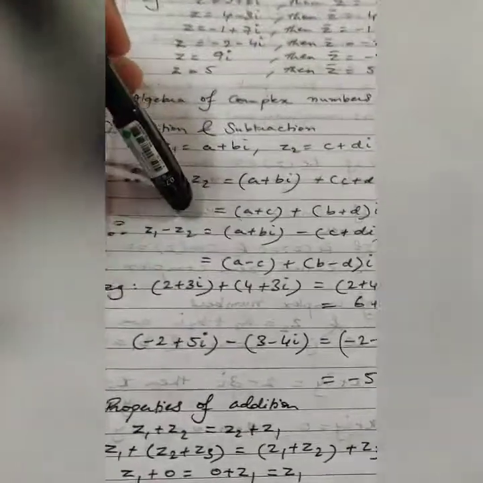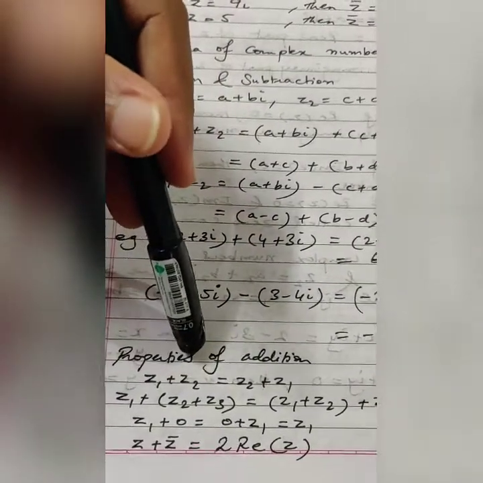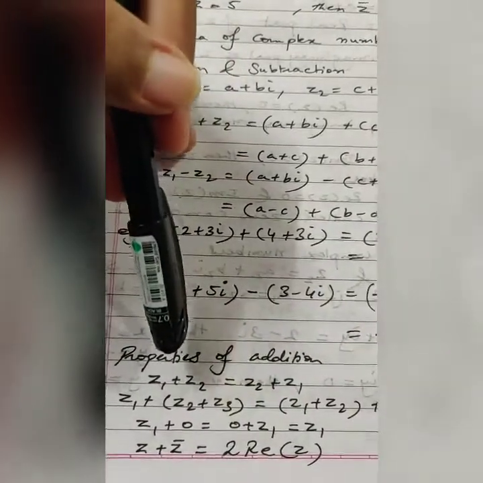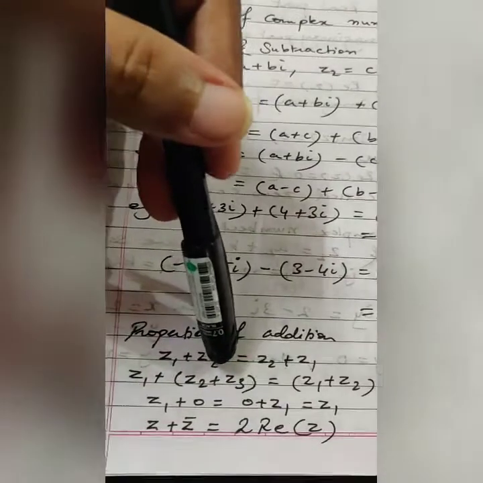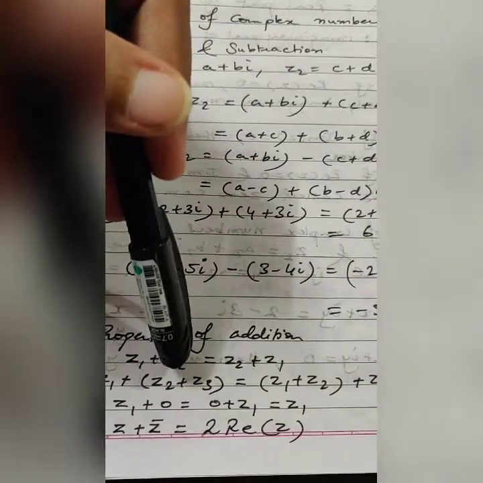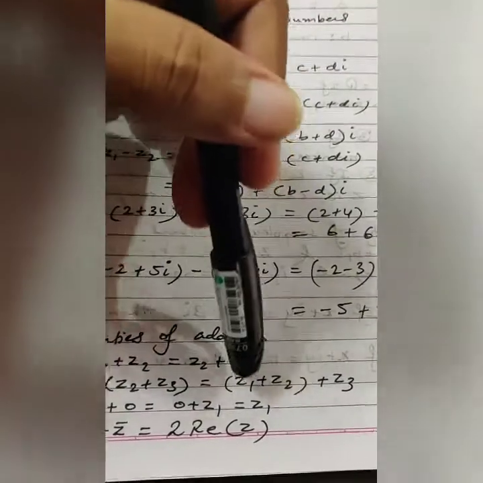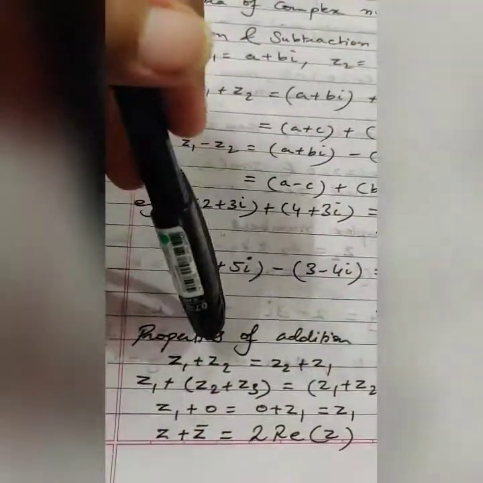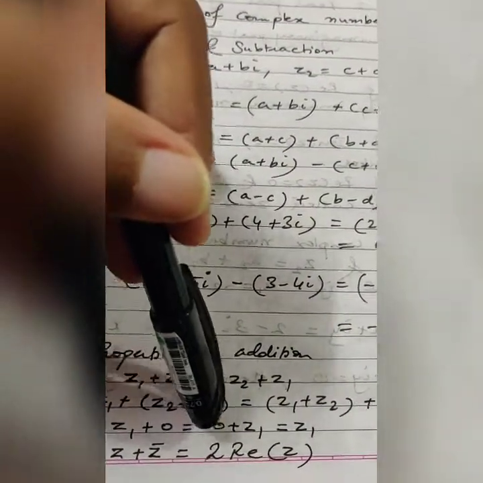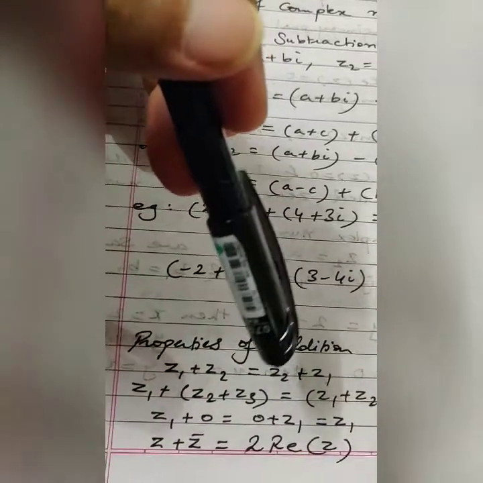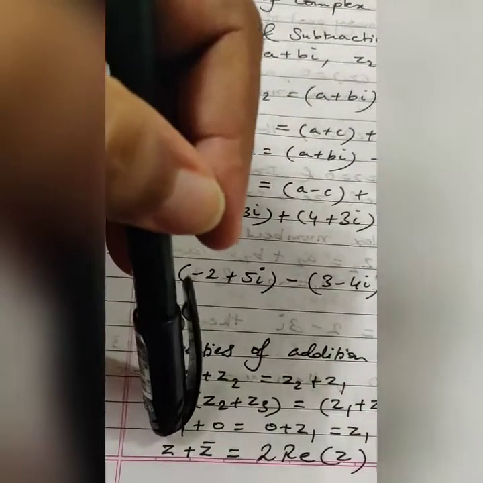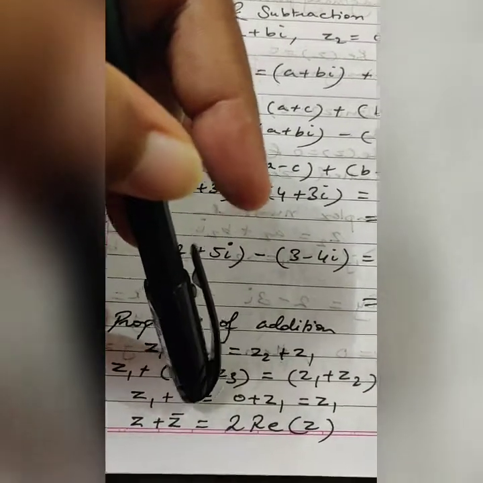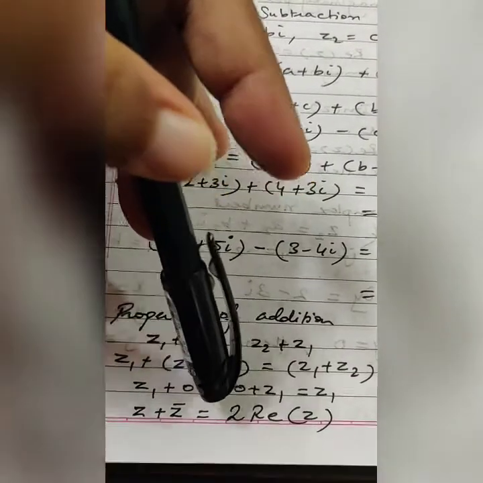Now there are some properties of addition that you have to understand. Suppose you have z1 plus z2, that can also become z2 plus z1. So you can add it in any order. If you have three complex numbers to be added, z1 plus z2 plus z3, you can add any two first and then add the third one to it later. So z1 plus z2 plus z3 can be written as z1 plus z2 in a bracket plus z3 afterwards as well. Suppose you have z1 plus 0 or 0 plus z1, that will simply remain z1. That is very obvious. Suppose you take a complex number and add it to its conjugate. In that case, you will get 2 times the real part of z.